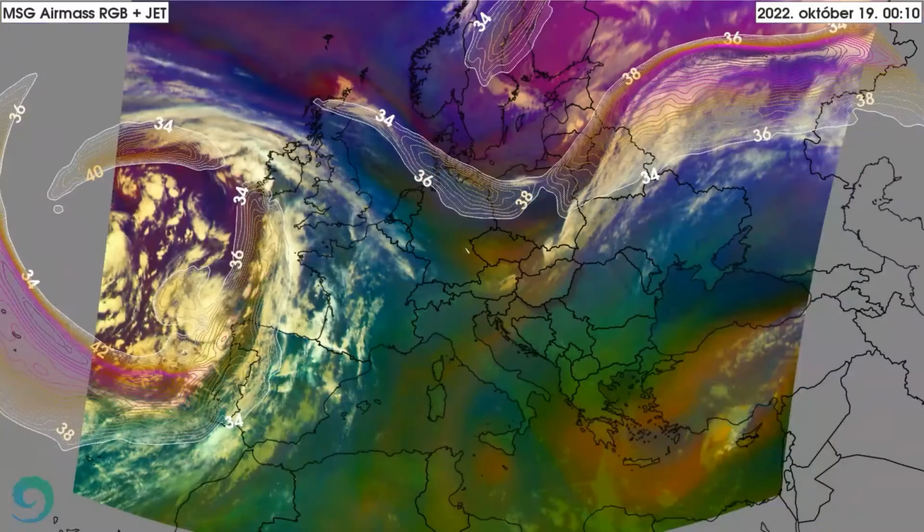In the next picture, you can see the jet streams. You can see here and here, and here in the big low pressure system. In the Atlantic region, there is a big system.